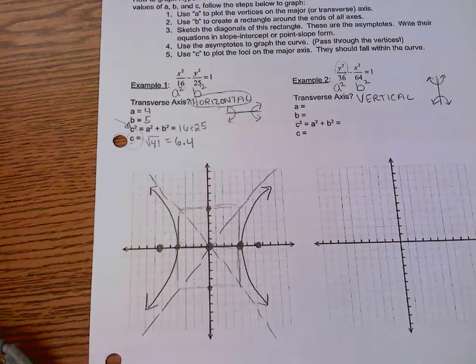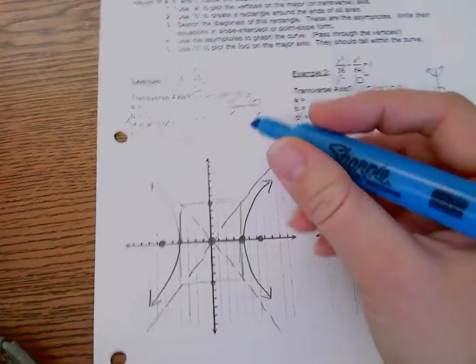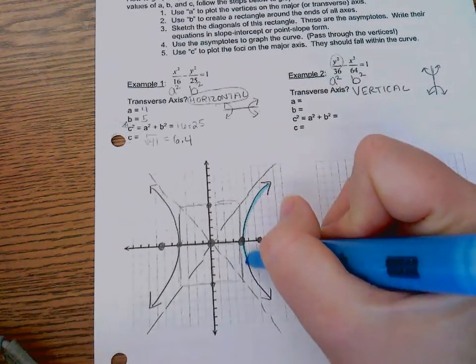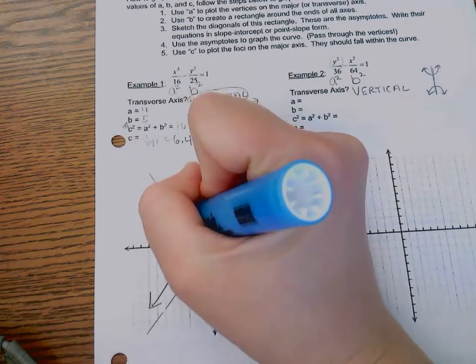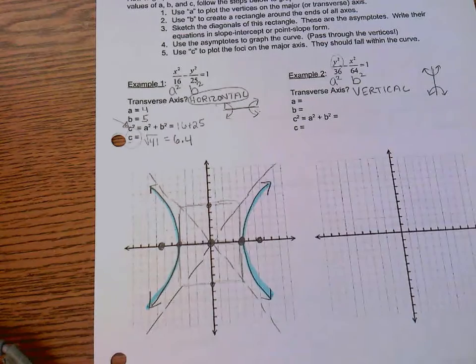So there's a lot of information on that graph. The only part that is physically the hyperbola itself is these two curves. Everything else on the graph is just a framework. The endpoints of the axes, the asymptotes, and the foci are all just features on the graph.